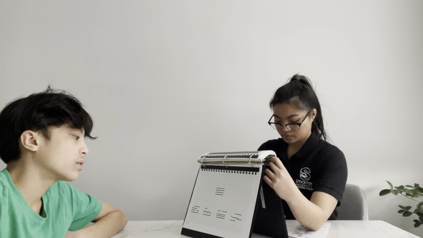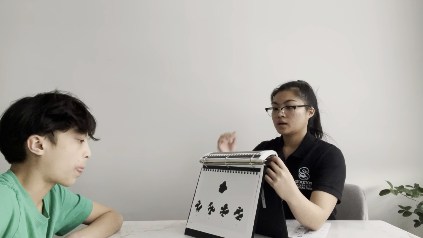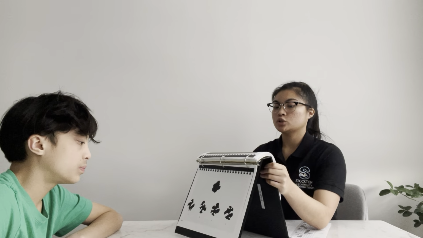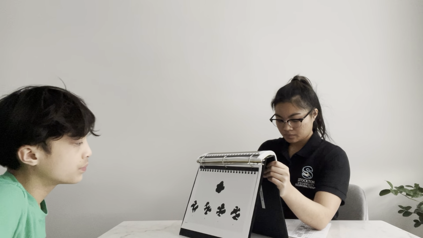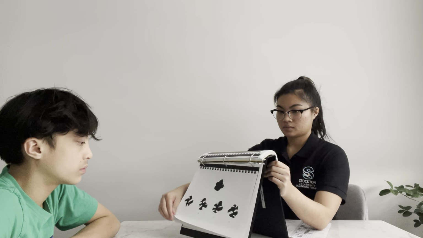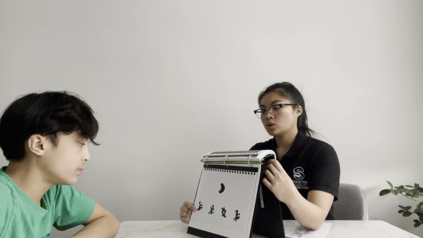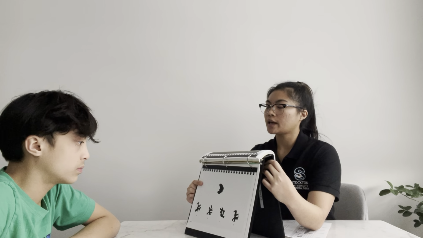If the lines were filled in, which figure would look just like the top one? D. If the lines were filled in, which figure would look just like the top one? B. If the lines were filled in, which figure would look just like the top one?